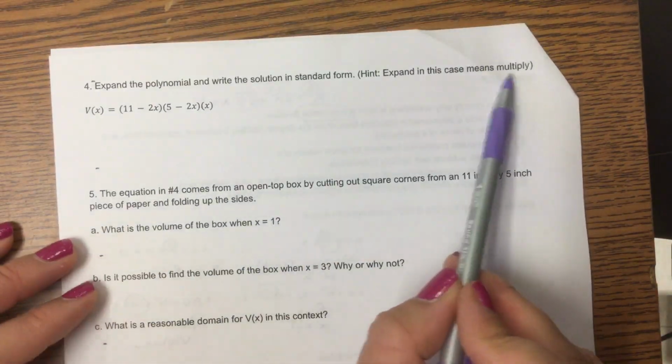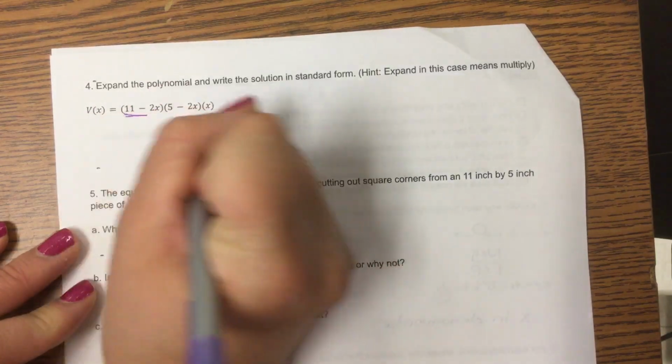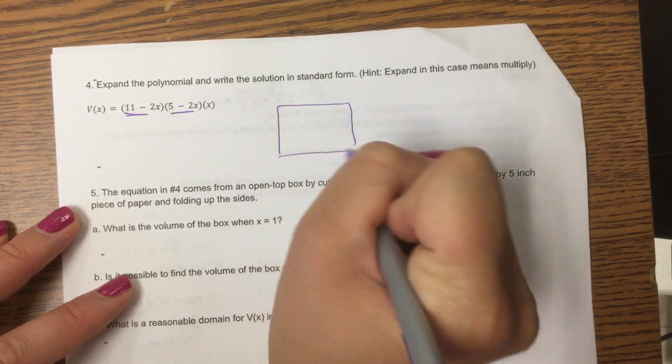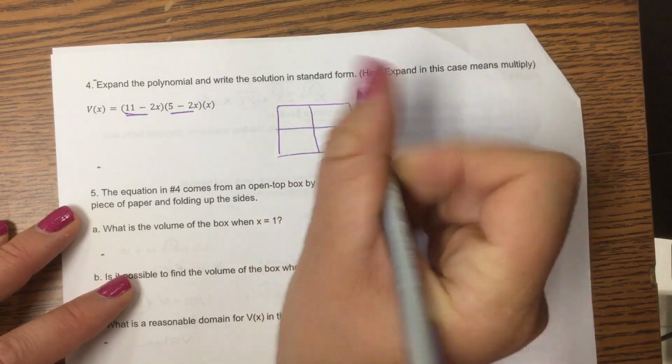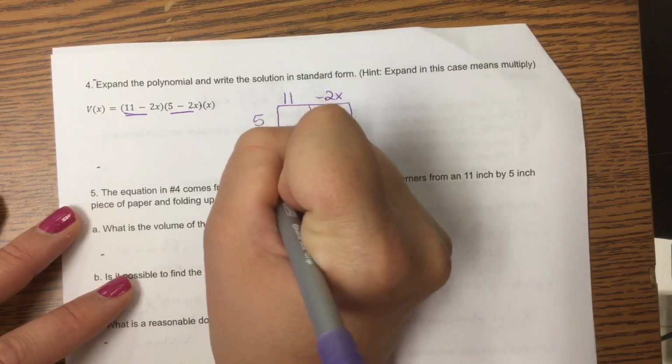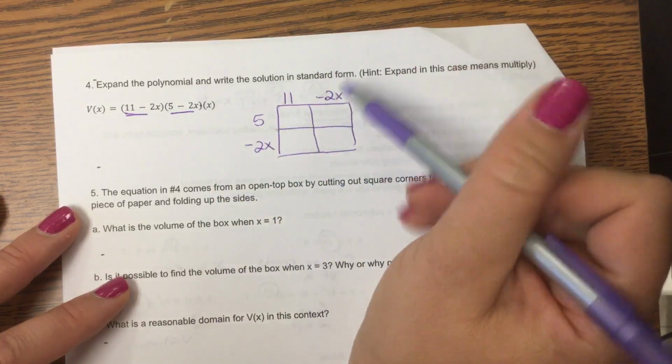All right, what does expand mean? It just means multiply. So if you have a binomial times a binomial, we know that we can set that up using the box method. And you might say, wait, what about this last x right here? Well, we're going to take care of that at the end. 11 minus 2x and 5 minus 2x. So I'm going to multiply.